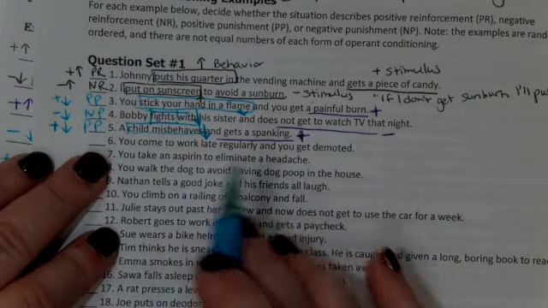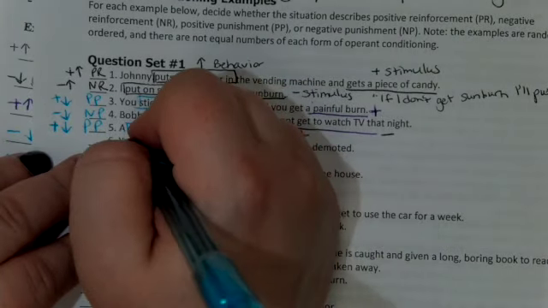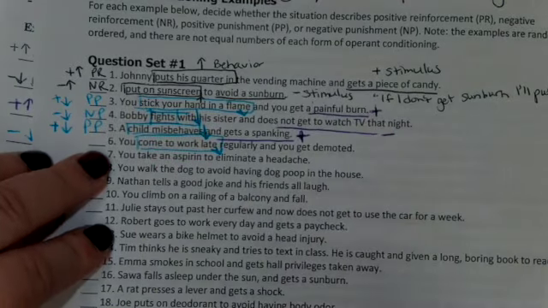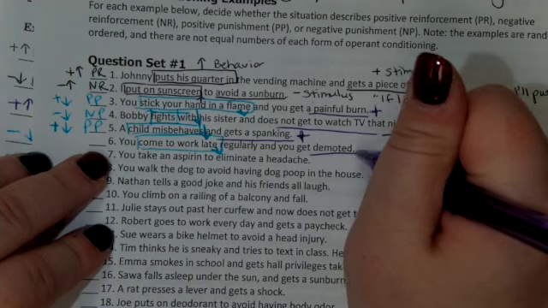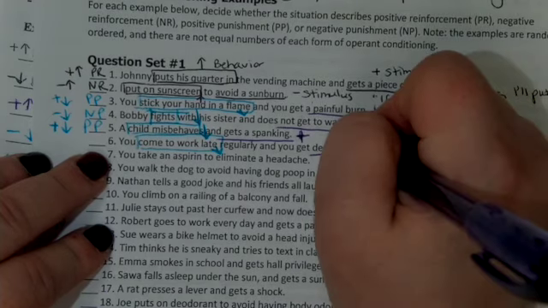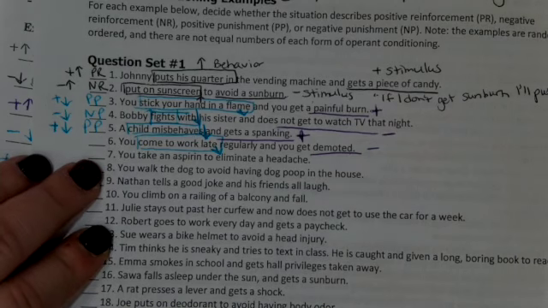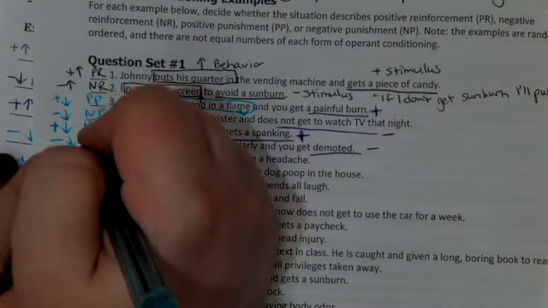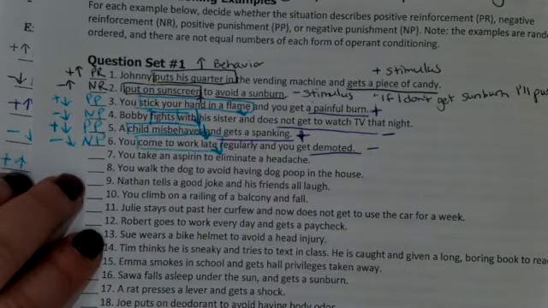I come to work late regularly and I get demoted. Behavior is going to work late. That's an inappropriate behavior. I want to remove that. The demotion is the stimulus. Because I'm demoted, that is a negative because I'm taking away rank. So because I'm taking away that person's status, that's a removal of a stimulus. So that is negative punishment.